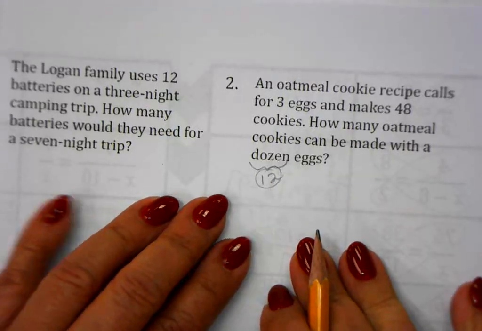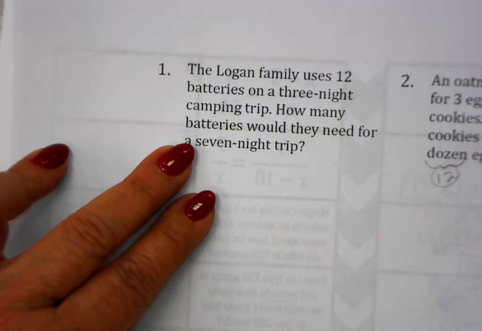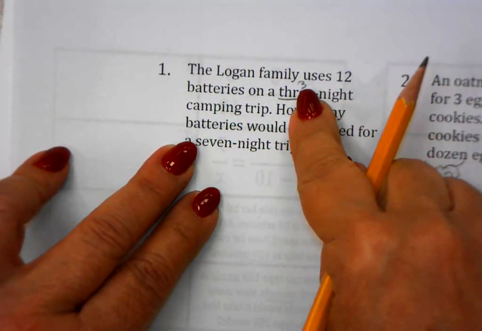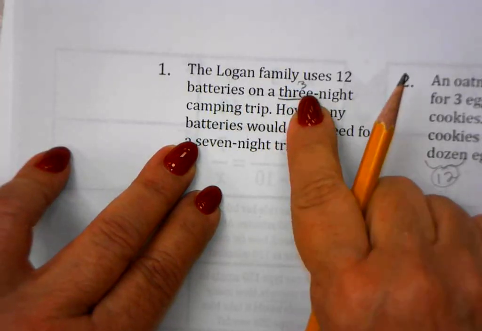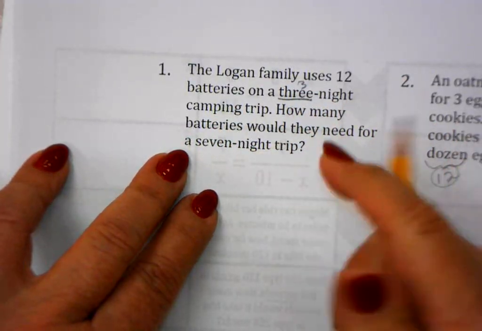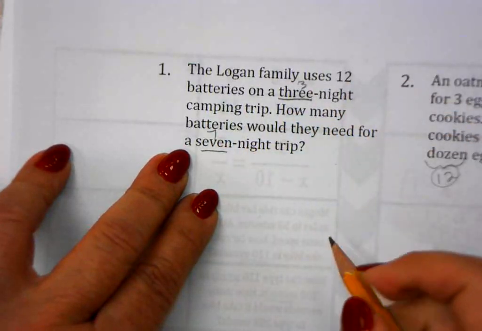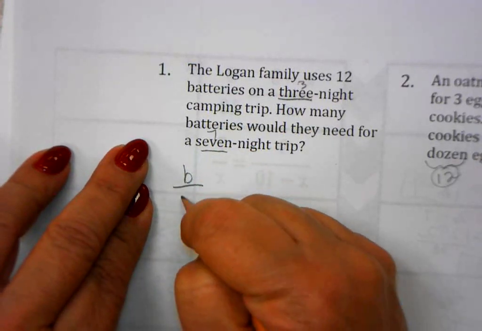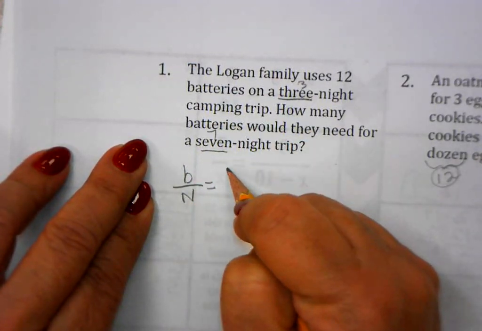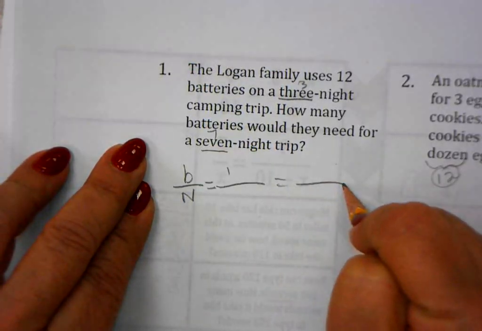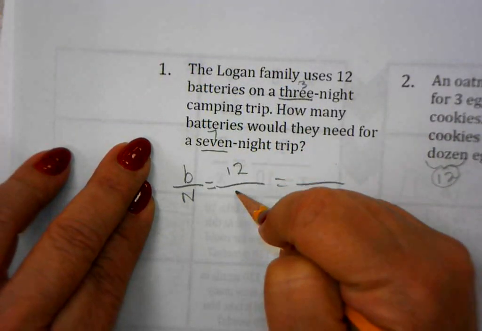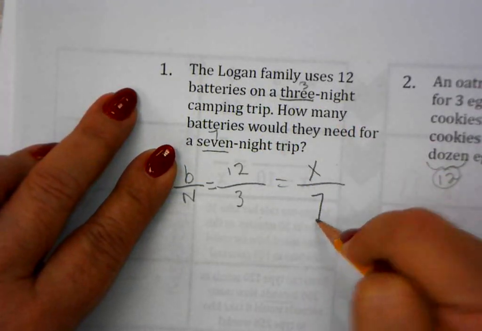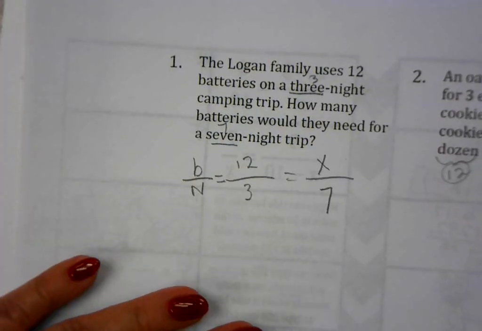12, okay? All right, let's go ahead and do the Logan family uses 12 batteries on a 3. Now look at this one. They wrote out the number 3, so you put the number 3 above that. Camping trip. So how many batteries will they need for a 7-day or 7-night trip? So what am I comparing? Batteries to nights. So they used, so I'm going to draw this equals this. So 12 batteries to 3 nights over how many batteries to 7 nights? So I'm going to have you work that out. I've set that problem up.